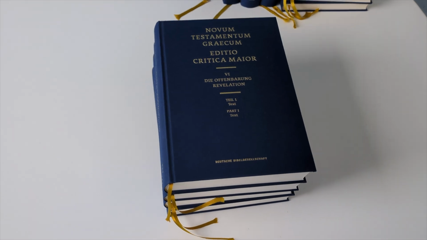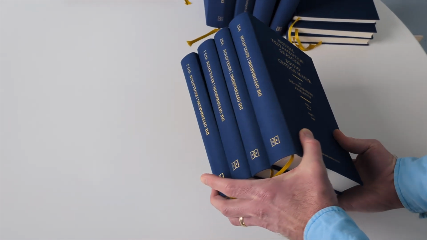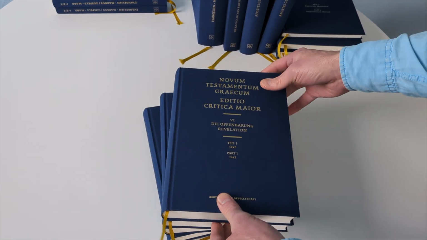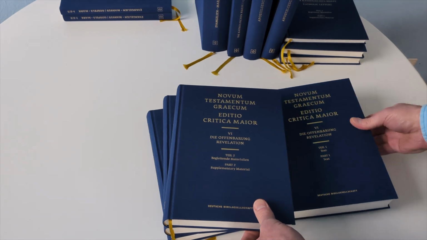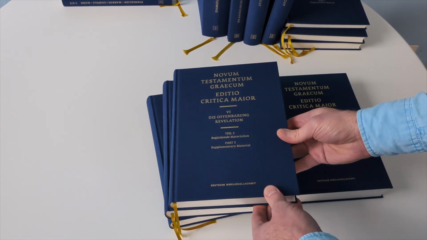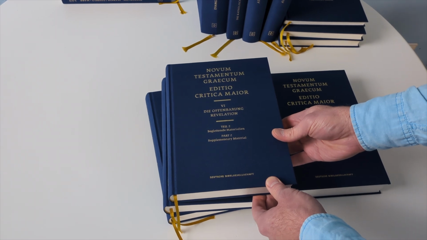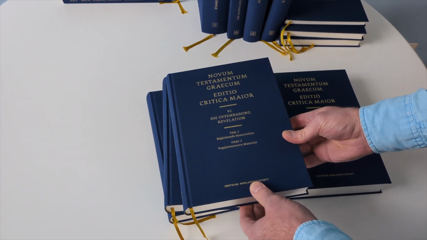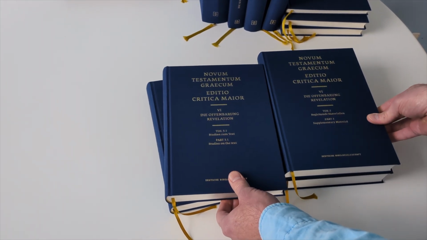Here's a sneak peek at the newly published ECM Revelation. It comes in 4 volumes. There's a text volume with the newly reconstructed text of Revelation. There's a volume of supplementary material, which tells you about the Greek manuscripts, patristic sources, and the versions that were used in the creation of the edition. And there are 2 volumes of essays.